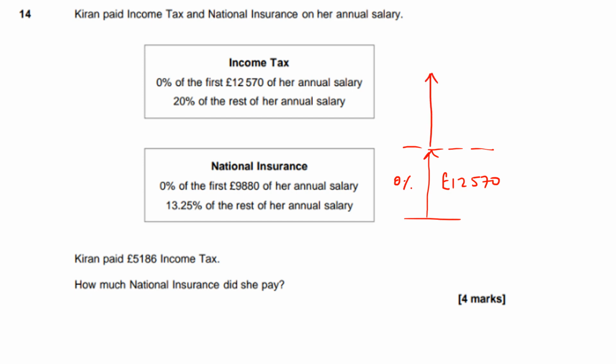Anything above that, they are going to pay 20% tax, which is income tax. National insurance: for up to 9,880, they are not paying anything, but anything above that is going to be 13.25%.